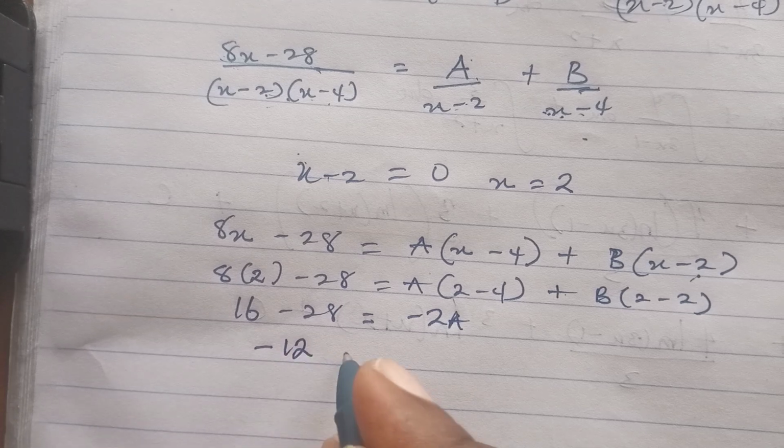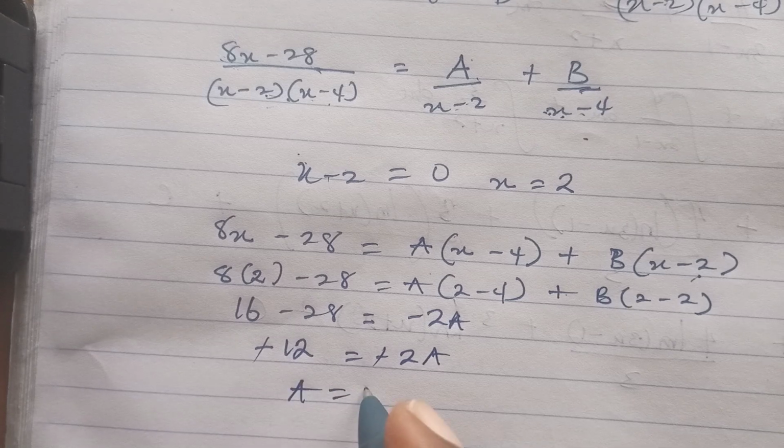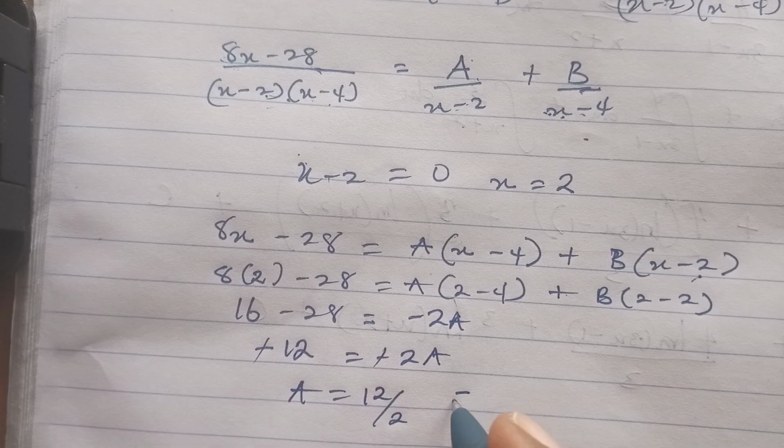So 16 minus 28 is minus 12. Minus 12 equals minus 2A. The minus signs knock out each other. So A equals 12 over 2. So the value of A is equal to 6. So we know the value of A. Now, let's find the value of B.